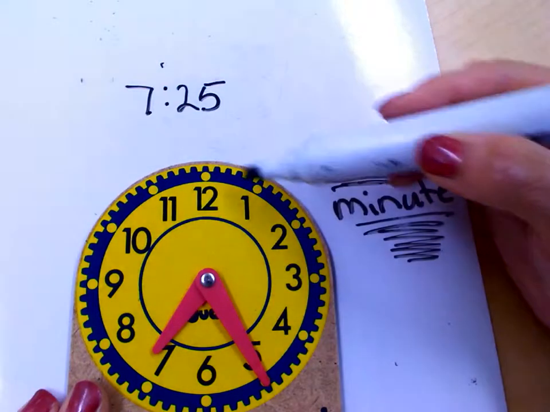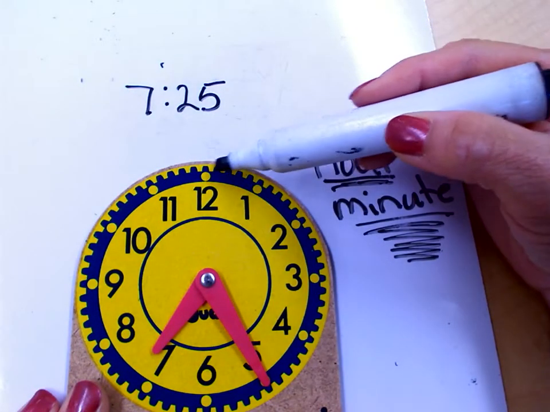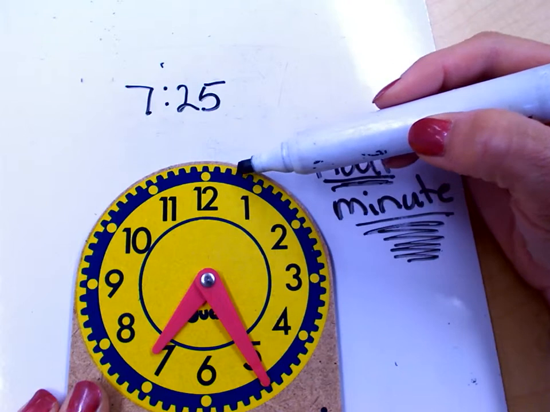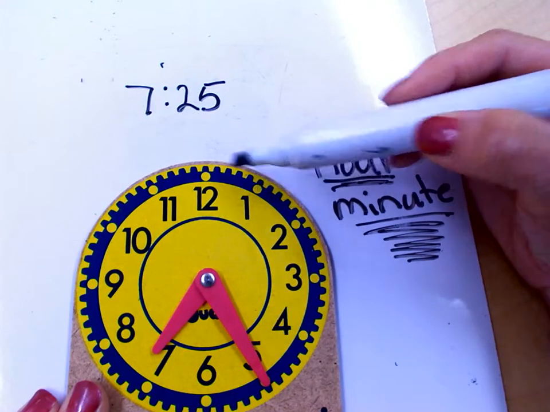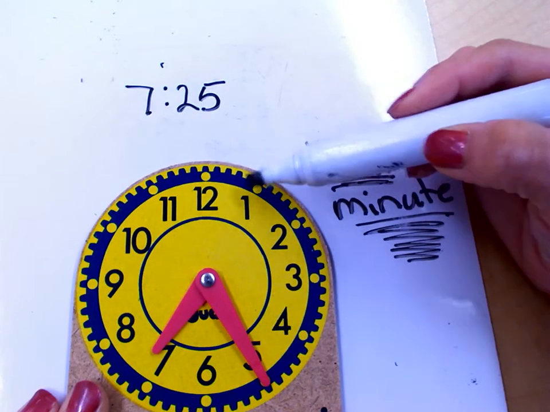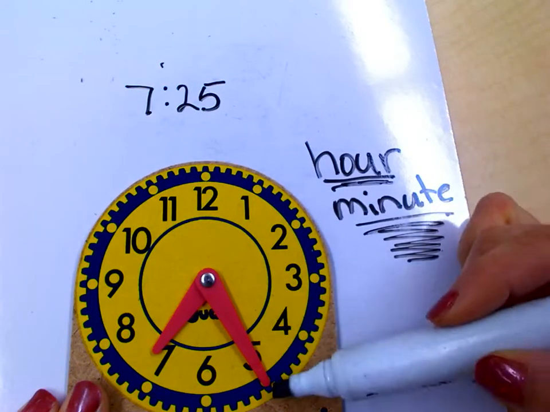That long hand counts for every one of those little minutes. Remember, we said there's 1 minute for each little dot. And then when we get to the next number of this, we can say 5. So we count by 5. So it would be 5, 10, 15, 20, 25.